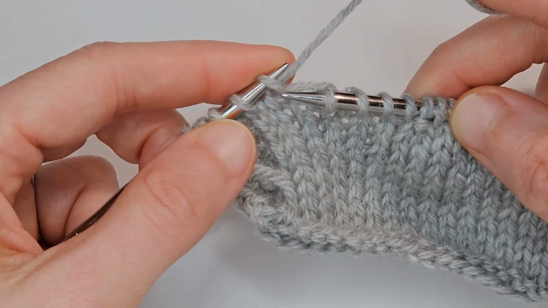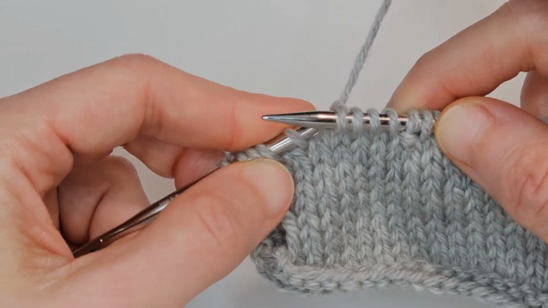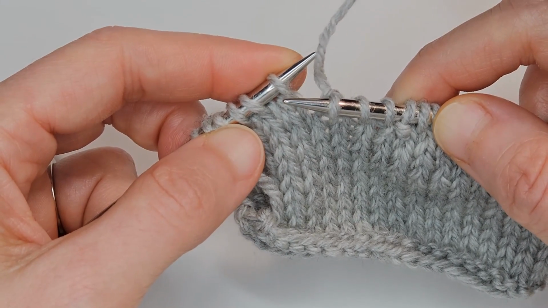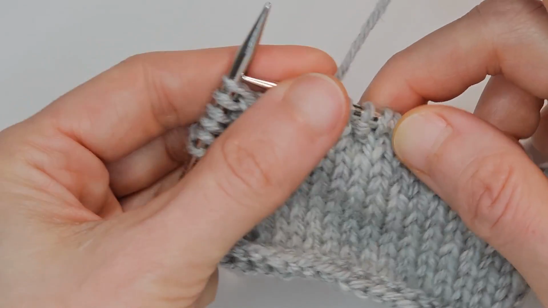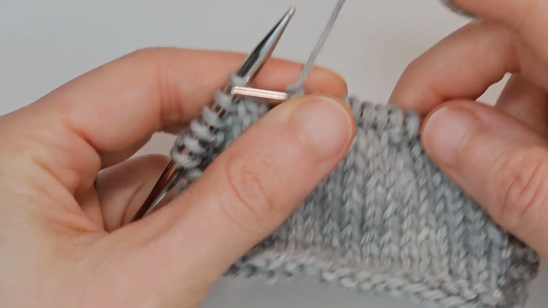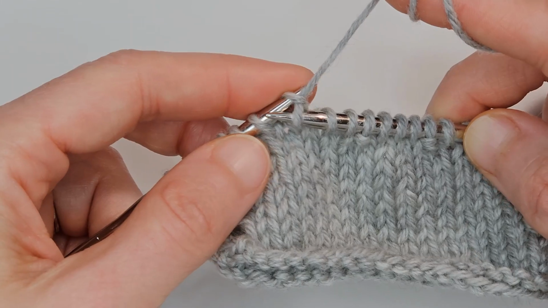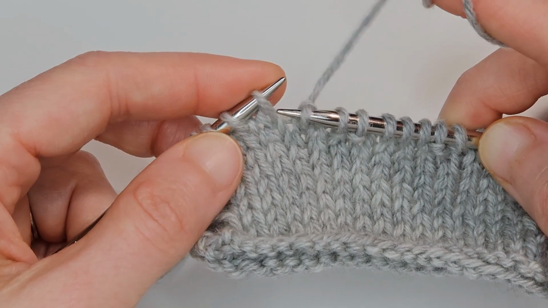Into the left and tug it out. The left-hand needle in, transfer to the left hand and tug out the yarn. And this is just unknitting your stitches.